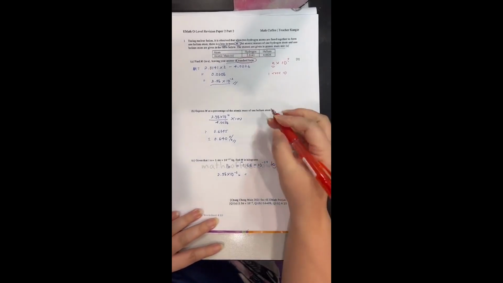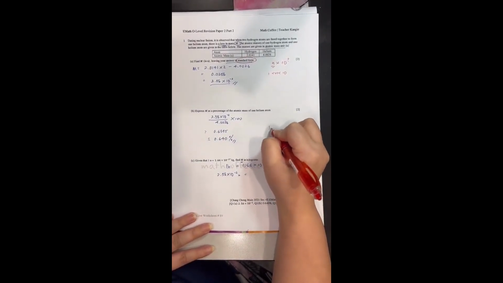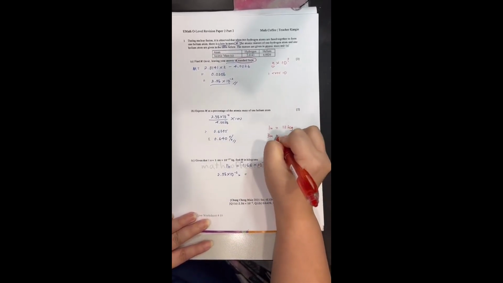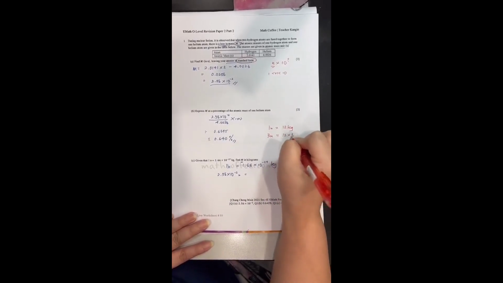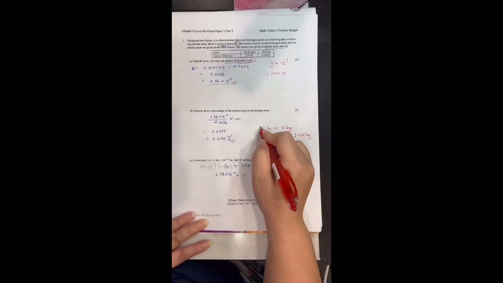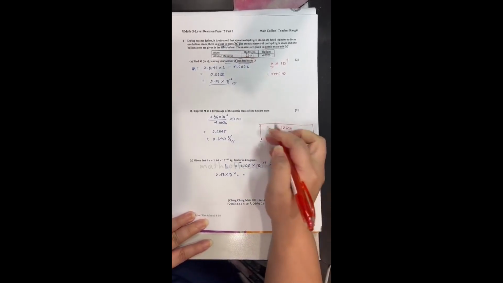Let's say, for example, if today I tell you one unit is equal to 12 kg. I'm talking about normal numbers. If I ask you for 3 units, of course we know you just do 12 times 3, correct? And you know it will be 36 kg. It's the same concept.